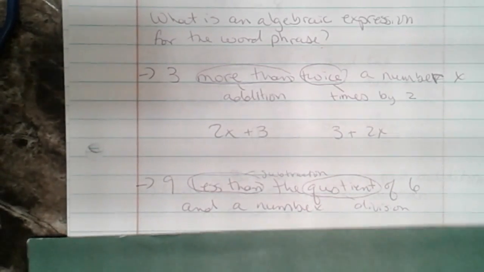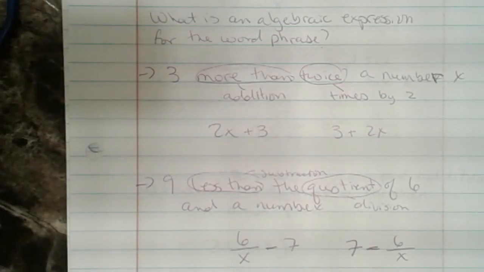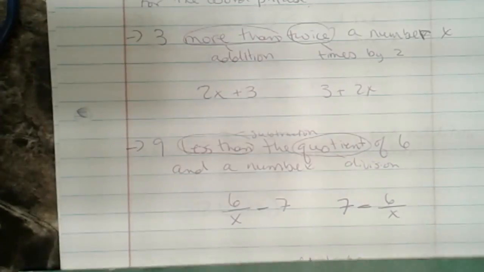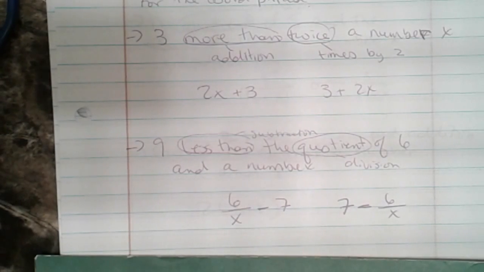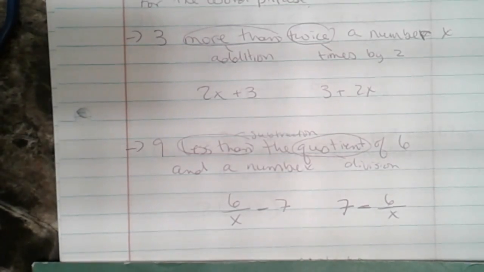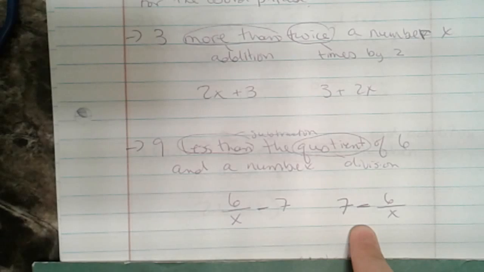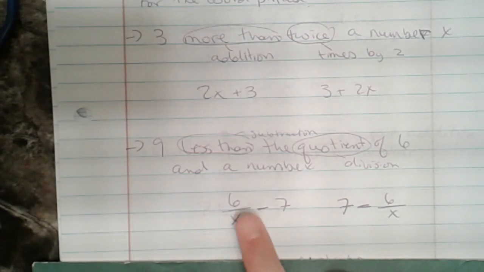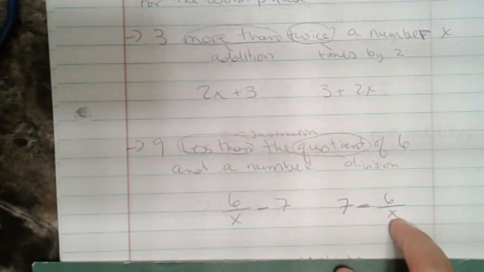So which of these is correct? And tell me why. Is it 6 over x minus 9, or is it 9 minus 6 over x? And how do you know? So think about that. Well, we said it was subtraction, right? I got that going on there, and I got division going on between the 6 and the x.